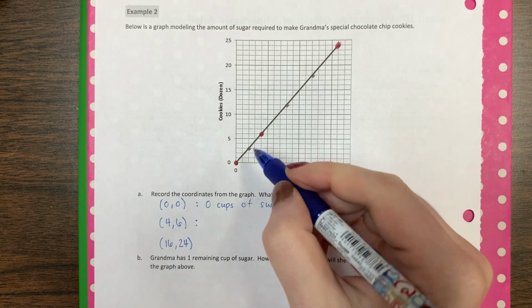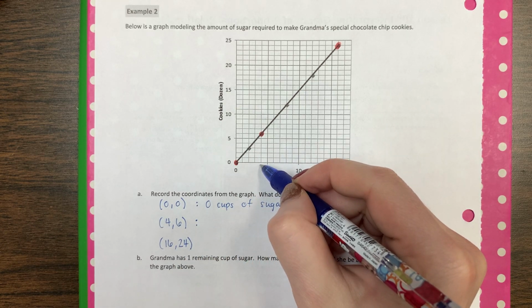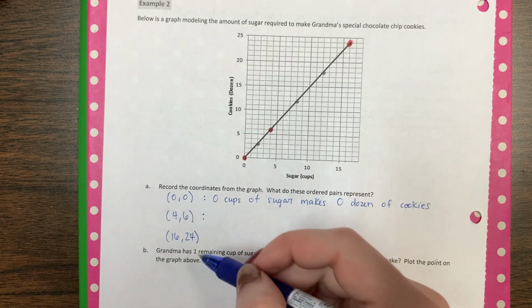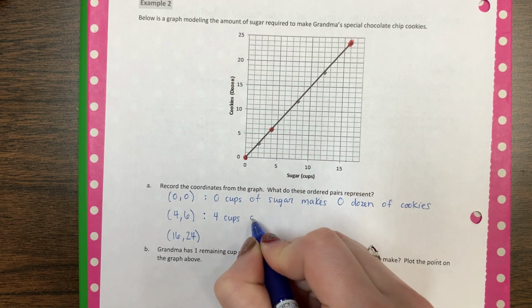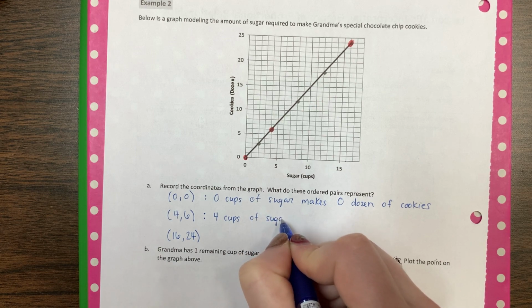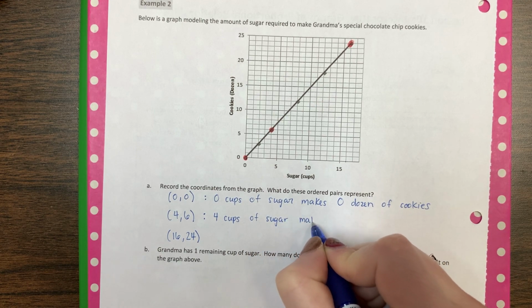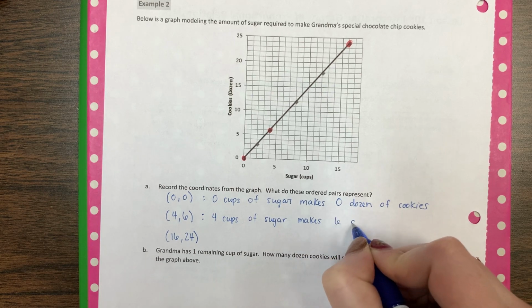Okay, let's talk about the next one. So at 4 cups of sugar, it makes 6 dozen cookies. So 4 cups of sugar makes 6 dozen cookies.